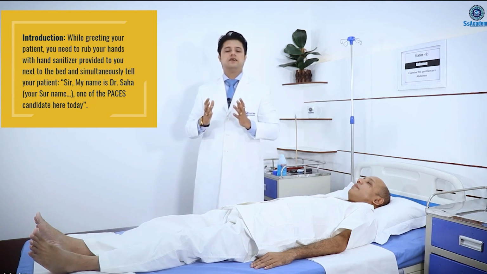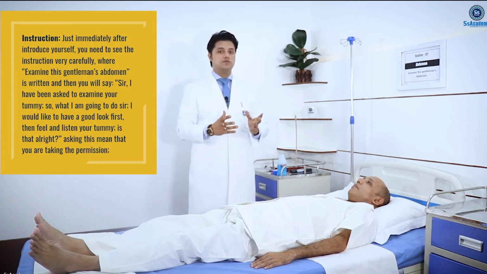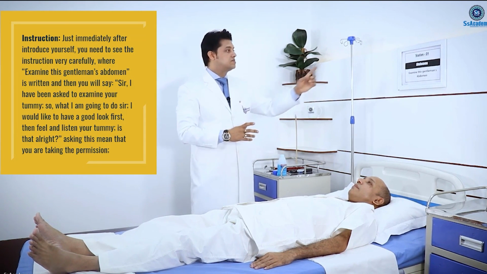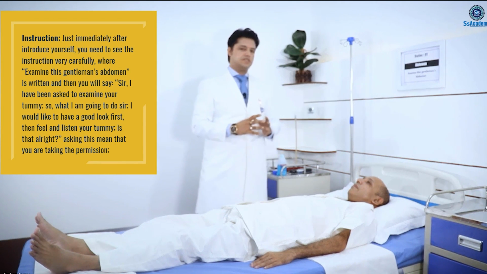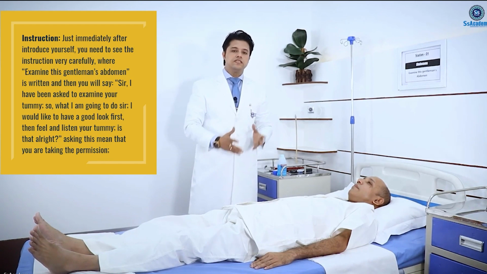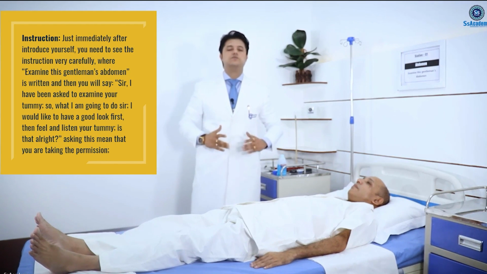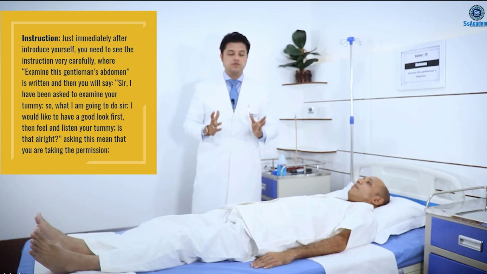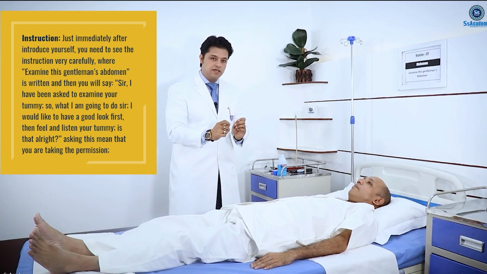Then, this is very important, the instructions, my dear. What you are going to do. During the instruction, you need to see the instruction written here: Station-01 abdomen, examine this gentleman's abdomen. So you need to tell your patient, sir, I have been asked to examine your tummy. What I'm going to do is have a good look first, feel your tummy and listen to your tummy.